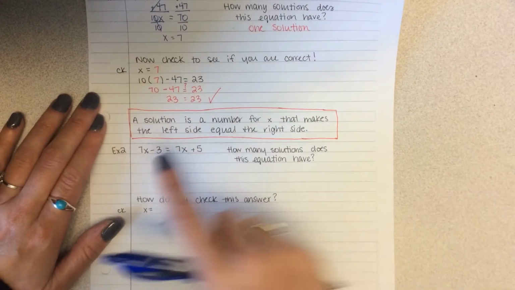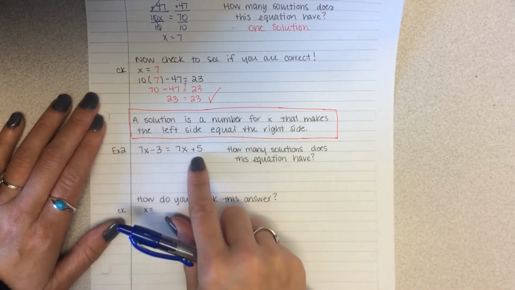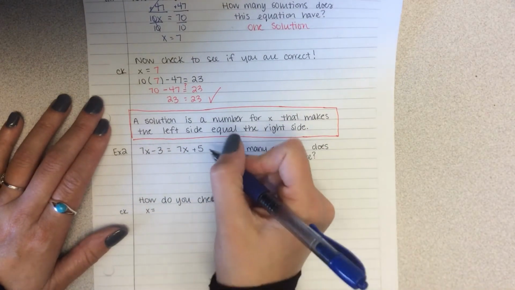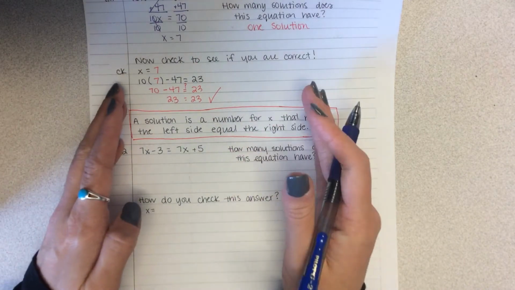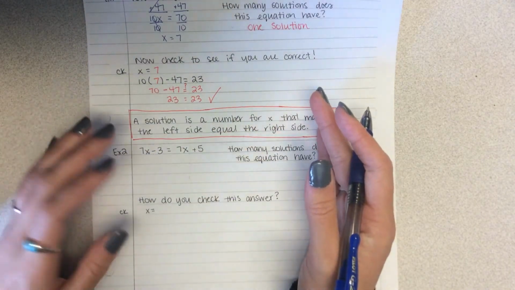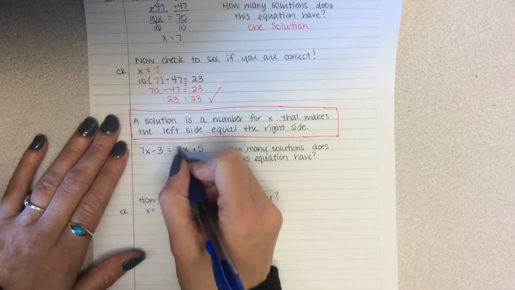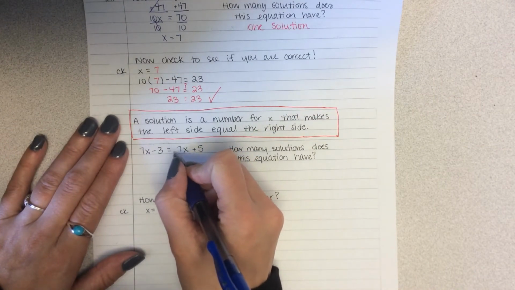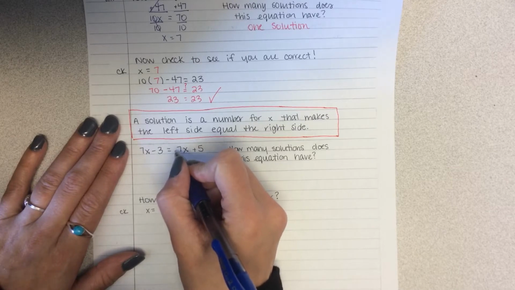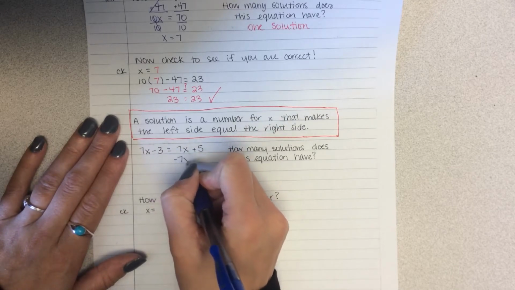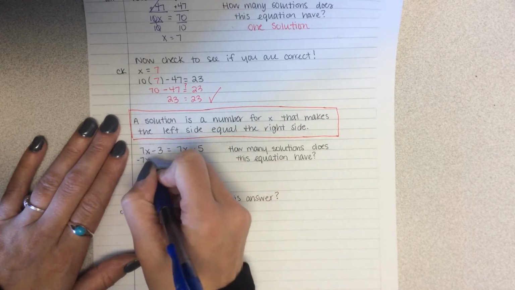For example 2, we've got 7x minus 3 equals 7x plus 5. So we want to get x on one side and numbers on the other. Typically we move the x's to the left. We don't have to every time, but we can do that this time. So to move this 7x over here, there's no negative sign in front of it, so that automatically makes it positive. So to move it, I have to subtract it from both sides.